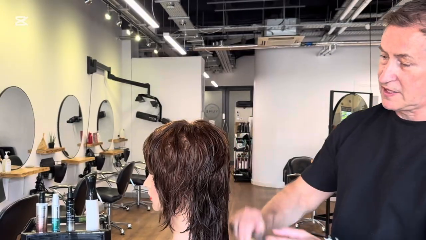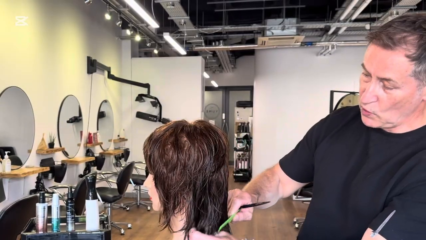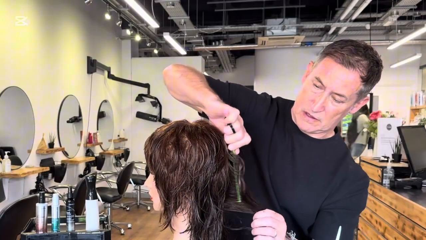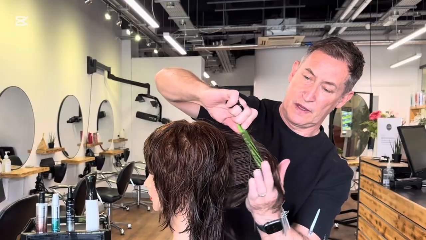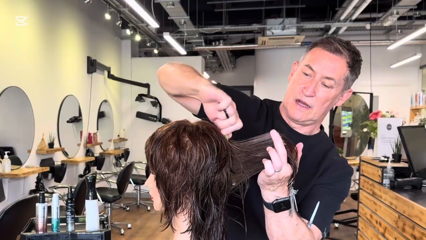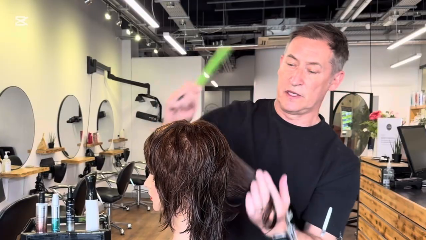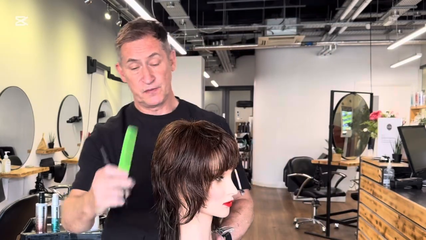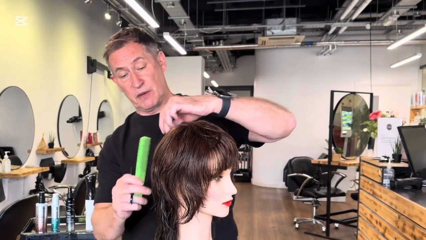And then once I've done that, below the occipital area, I'm going to connect in and basically cut square outwards. So let me turn on this way, it'll be easy to see and easier for me to do. So I've got my round shape there.